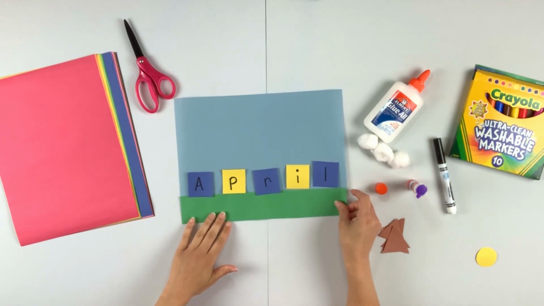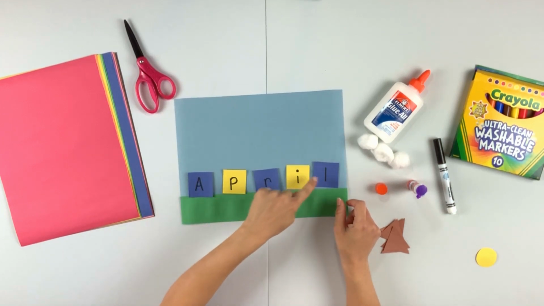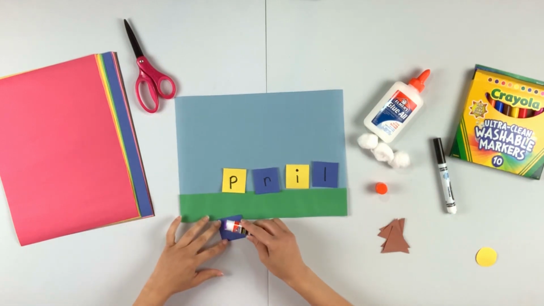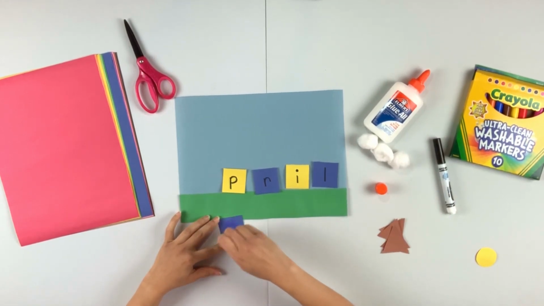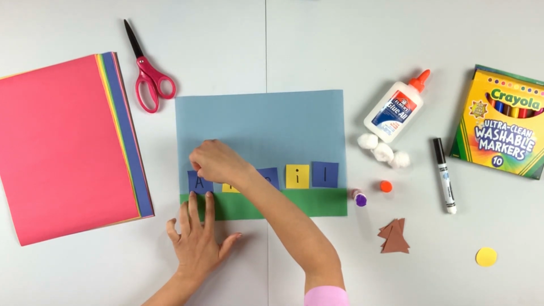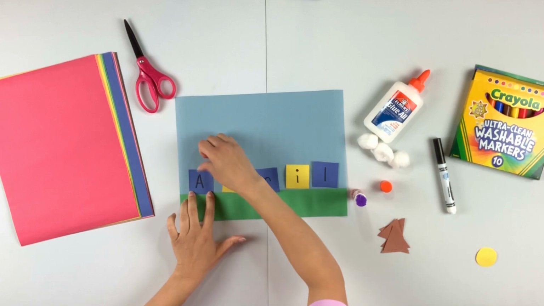Okay, now I'm going to glue down the houses onto the grass in my neighborhood scene. So I'll start with the first one, put some glue on the back, and then glue it on the grass. And I'll do that with each house.